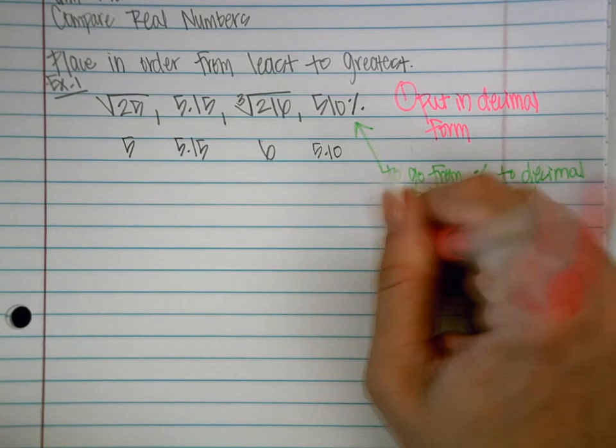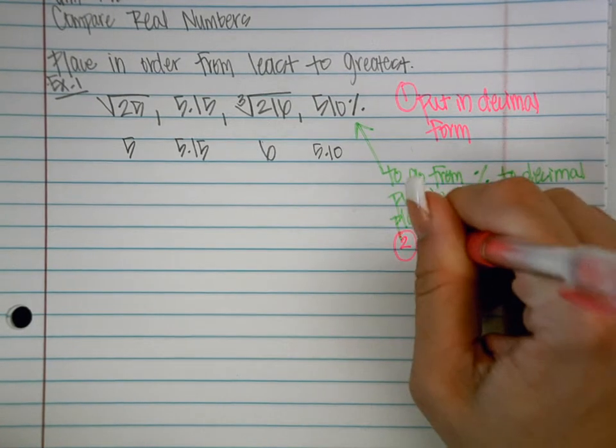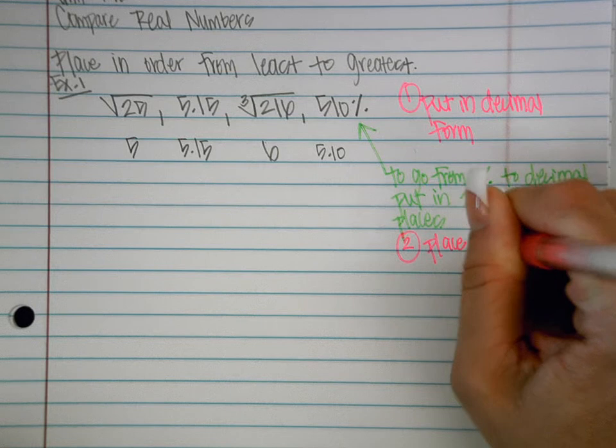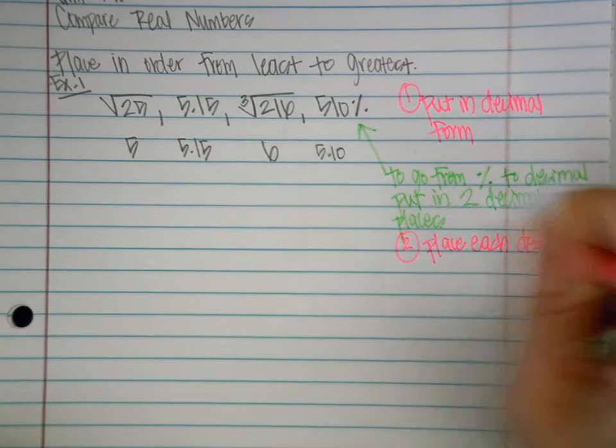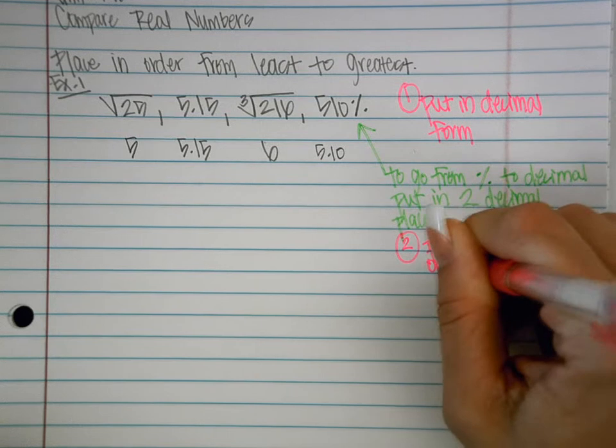Step 2 is to place each decimal on a number line.